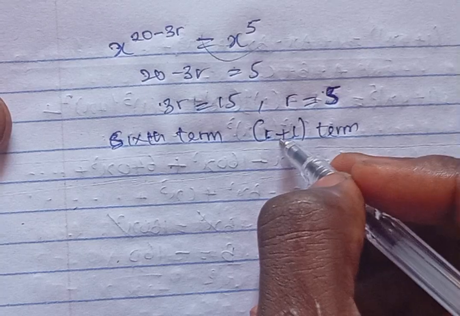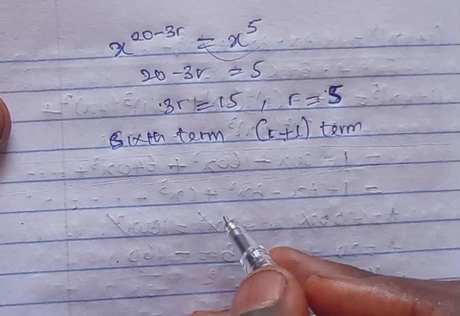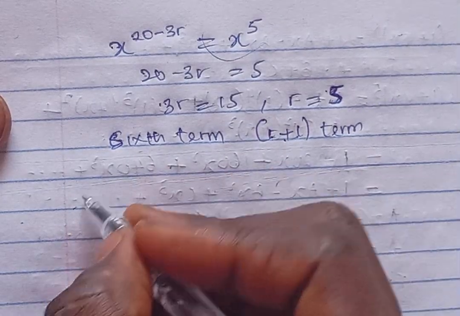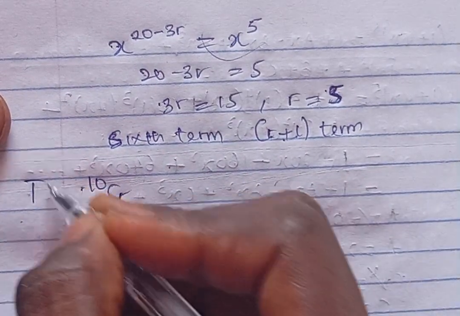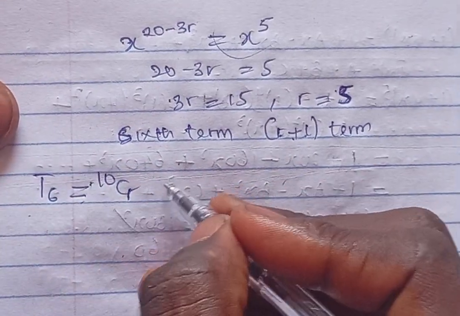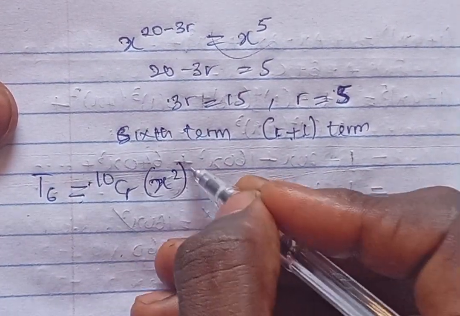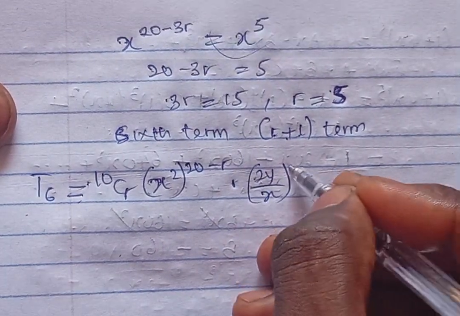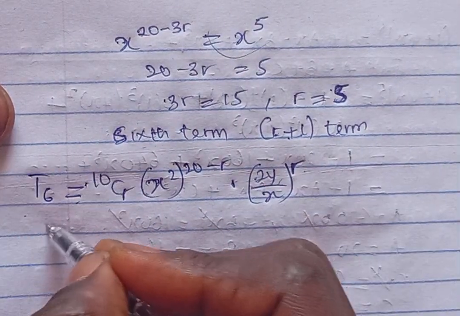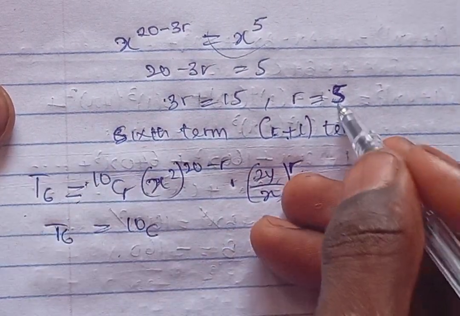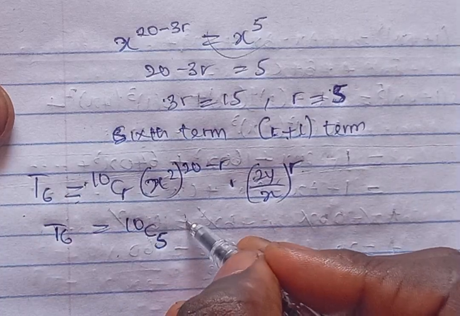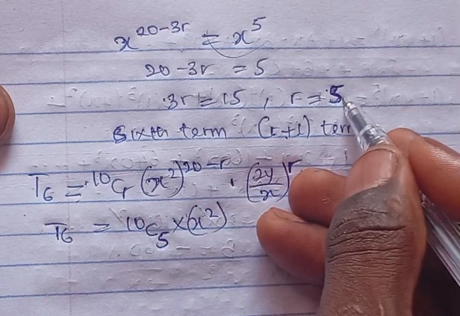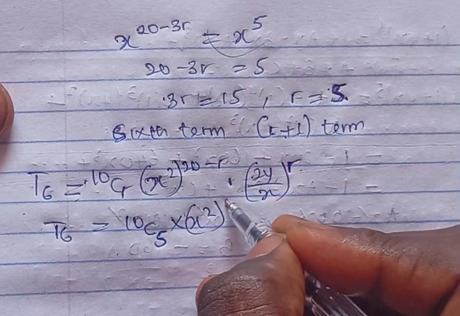That means the x raised to power 5 falls into the sixth term. Okay. Now let's solve for the coefficient, because they ask for the coefficient of x raised to power 5. Since you now know r, you can easily substitute into 10 combination r. T of 6 will now be 10 combination r into x squared raised to power 20 minus r, 2y over x raised to power r. Since you know your r, T of 6 will now be 10 combination 5, x squared raised to power 20 minus 5. Your r is 5, so that is 15. Okay.